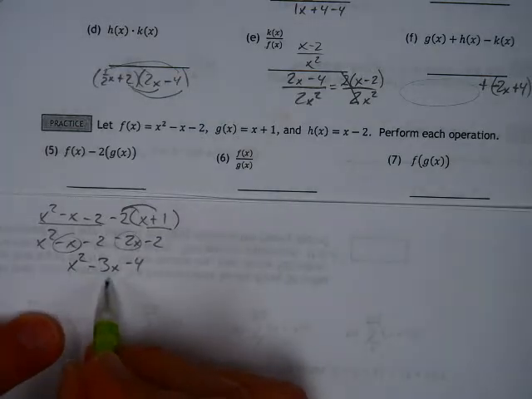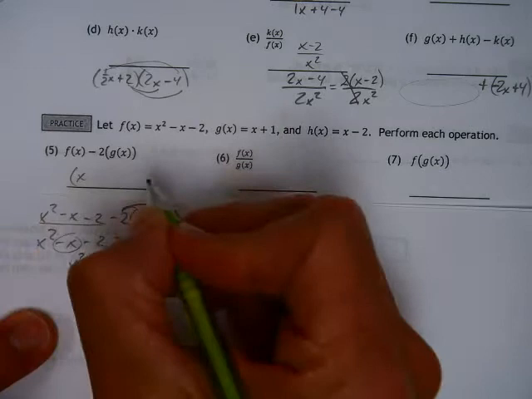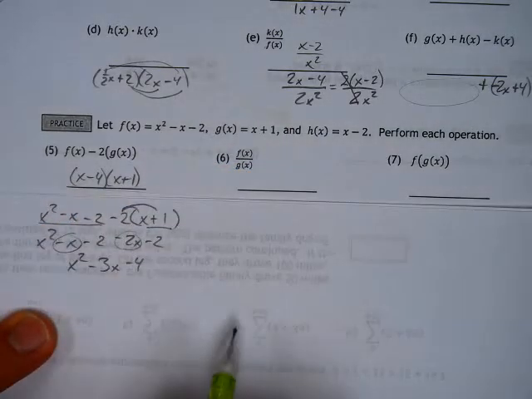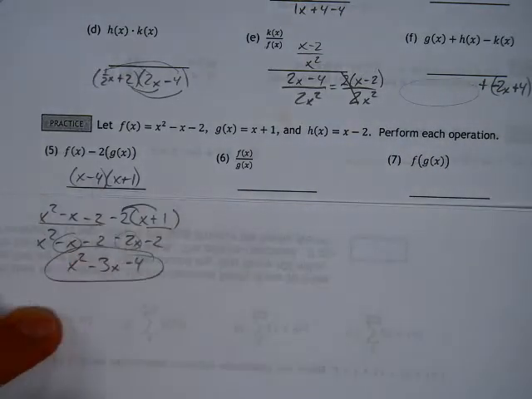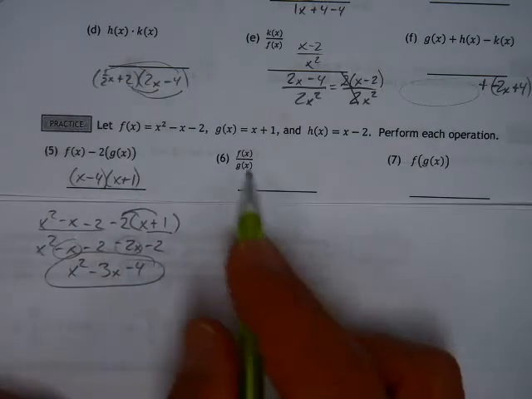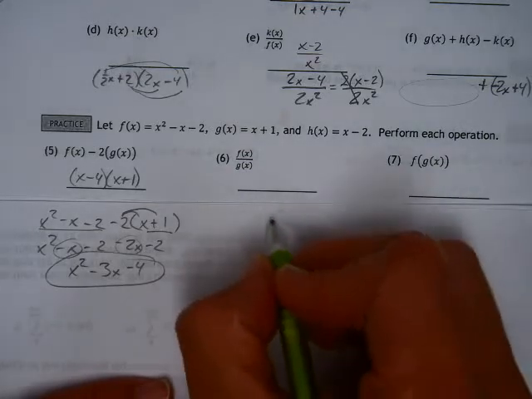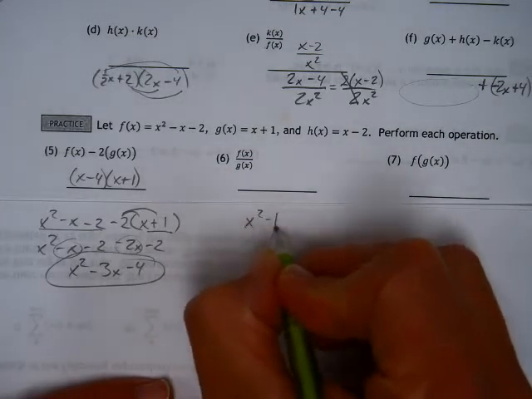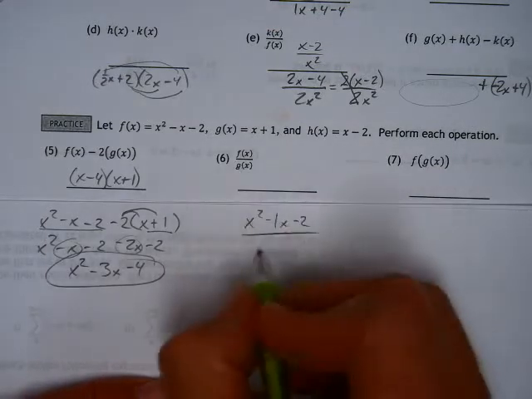Now, in the previous problem, it said simplify or factor if possible. It doesn't say that here, but technically this would be factorable. It'd be x minus 4 and then x plus 1. Without saying factor if possible, I would have to accept either this answer or that answer. So that is fine. When it comes to something like this, it's just a fraction, and you just got to guard against reducing it foolishly. But f of x is x squared minus 1x minus 2 over g of x, which is x plus 1.